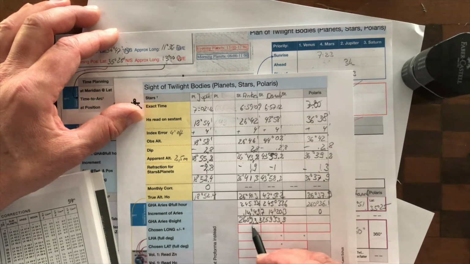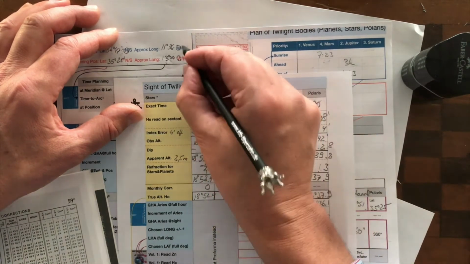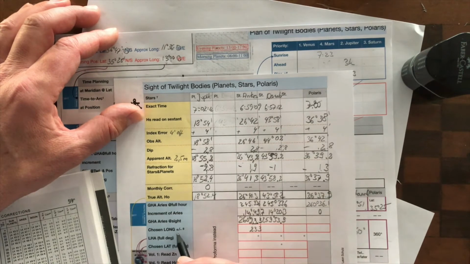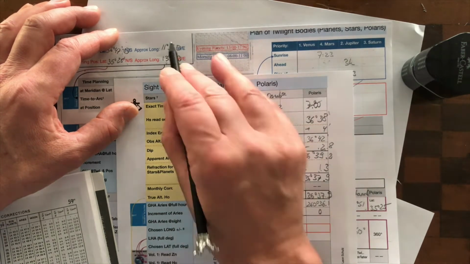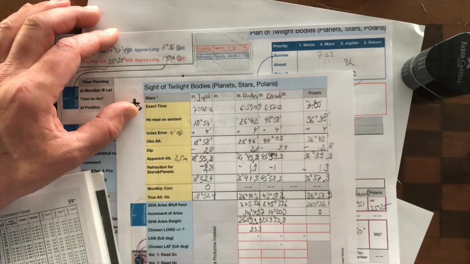So the chosen longitude needs to be 23.3, because when you subtract these two, then it should become 0. Remember, when you have easterly, you should add instead. So here is my footnote number 8, talking about how it can be plus or minus depending on whether you have westerly or easterly longitude. So it needs to be 23.3 minutes here. So when you deduct it, it becomes 0.